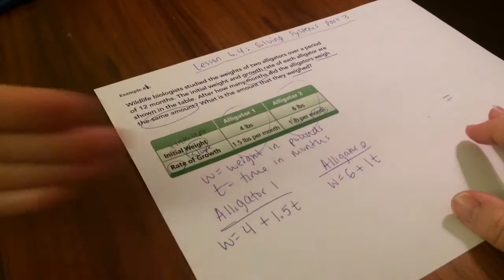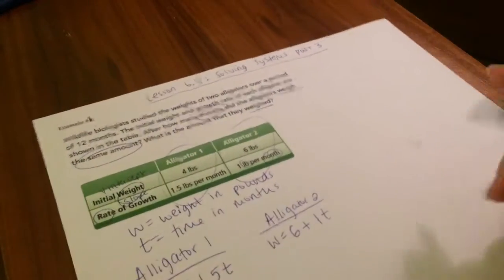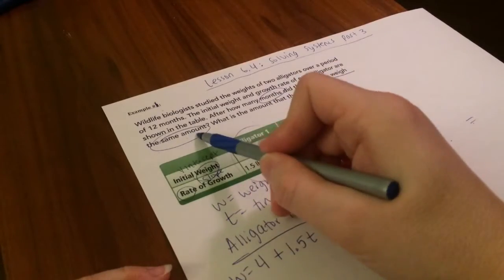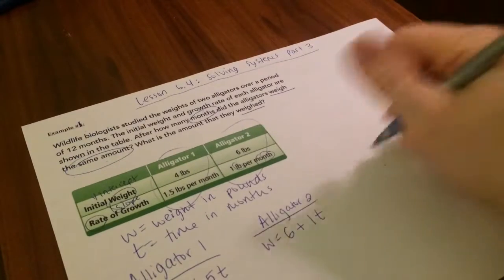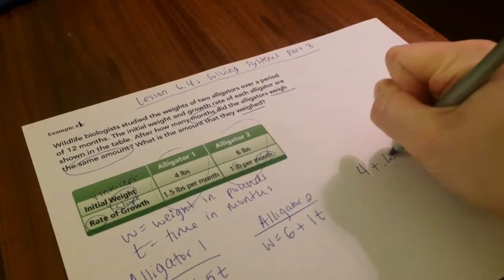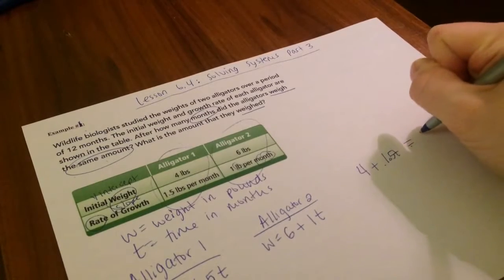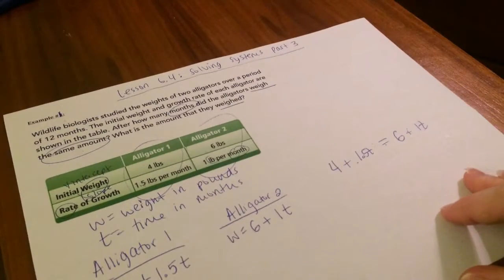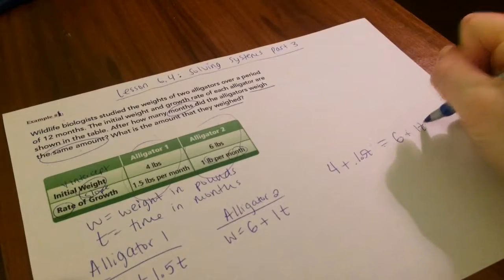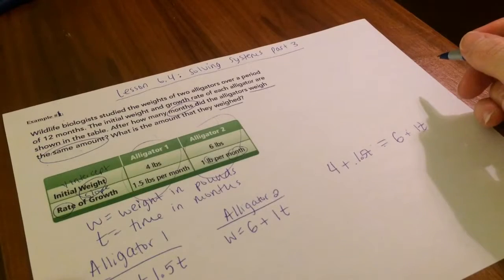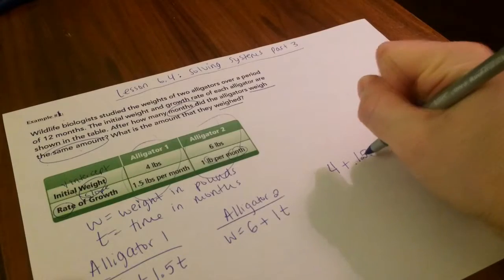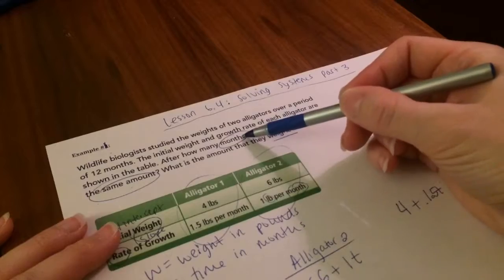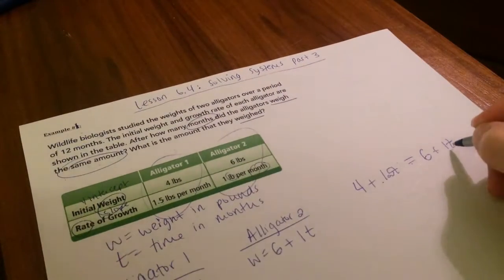All right, so we have our 2 equations for our alligators. Now it's asking after how many months did the alligators weigh the same amount. That means you need to set the equations equal to each other. So we have 4 plus 1.5 T equals 6 plus 1 T. We're trying to figure out when they are the same, so we put the equations equal to each other. Now we need to solve for T because it's asking after how many months. T is months.